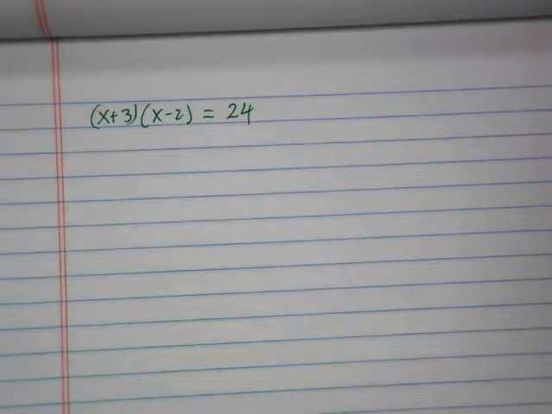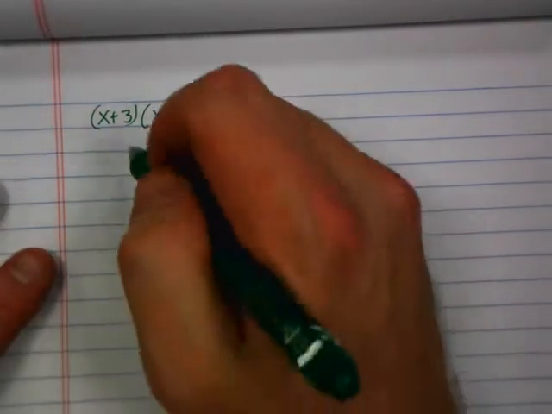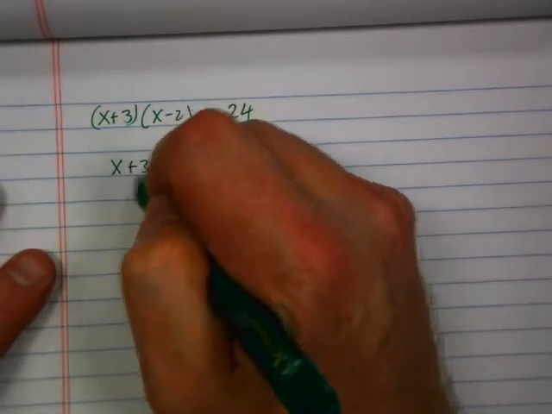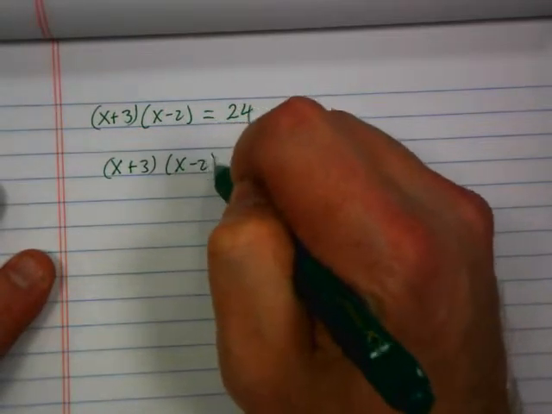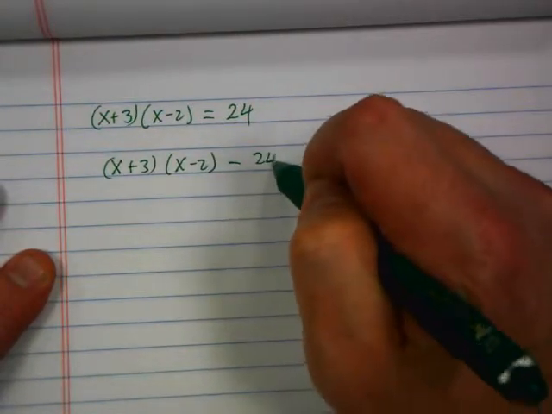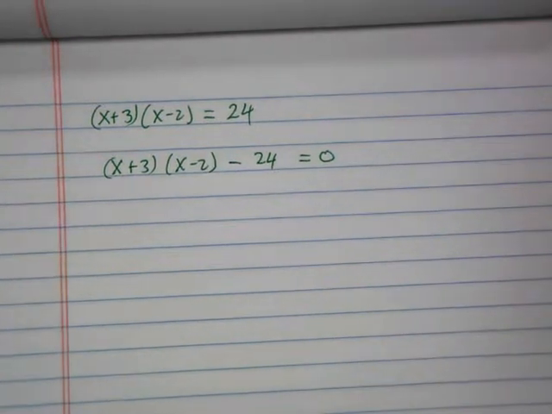x plus 3 times x minus 2 equals 24. What do you think of that one? You've got to get the 24 on the one side, okay. That would be x plus 3 times x minus 2 minus 24 equals 0.